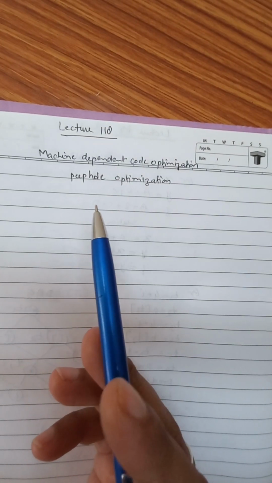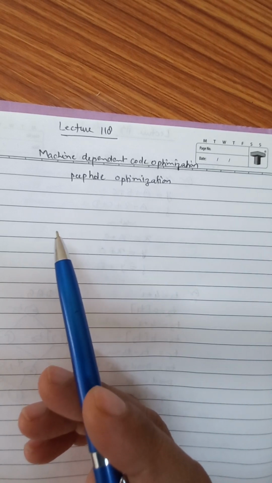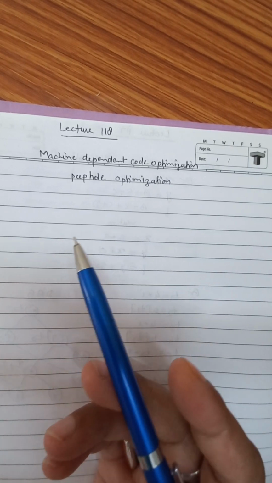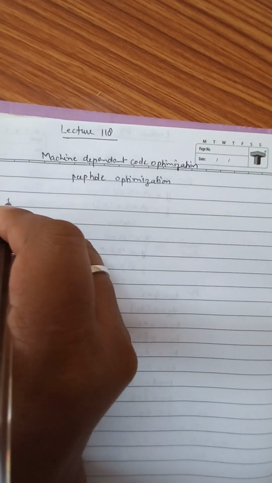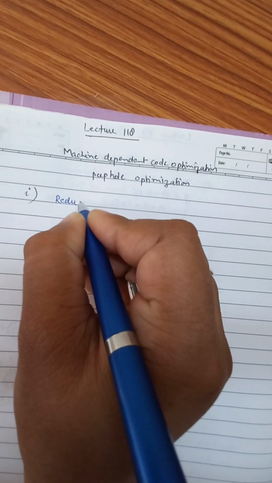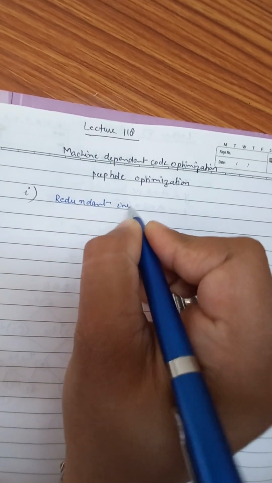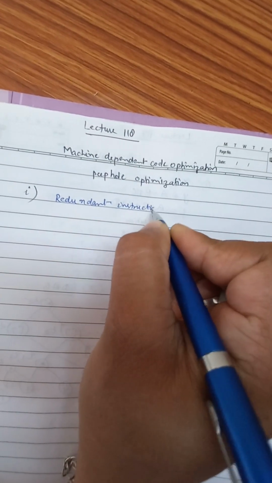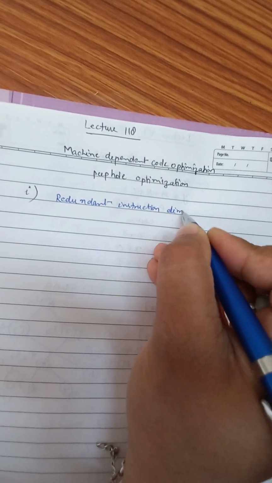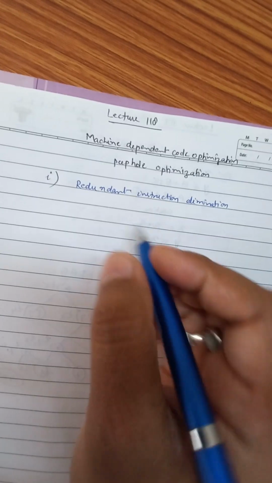In today's lecture, we are going to learn machine-dependent code optimization, in which one thing is peephole optimization. So what is the meaning of peephole optimization? There are many things. We will learn one by one. The first thing is redundant instruction elimination.